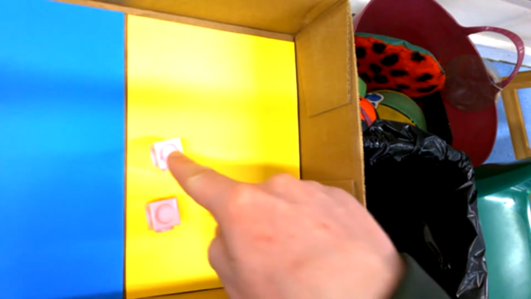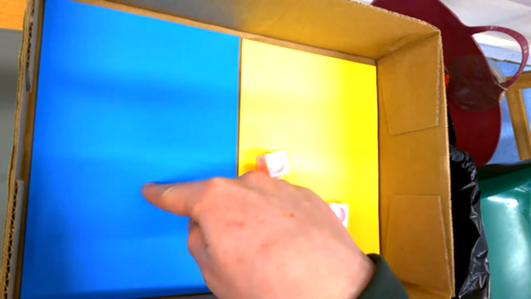There, I've got 3. Give it a shake, and you can find number bonds for different numbers. Oh, look, I've found a number bond here. So I've got 3 on my yellow side and none on my blue side. So I know 3 and 0 makes 3.